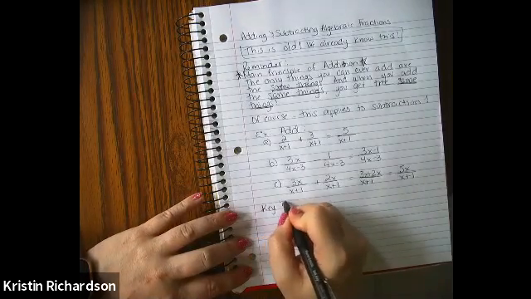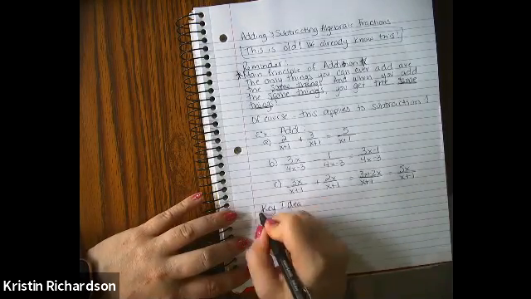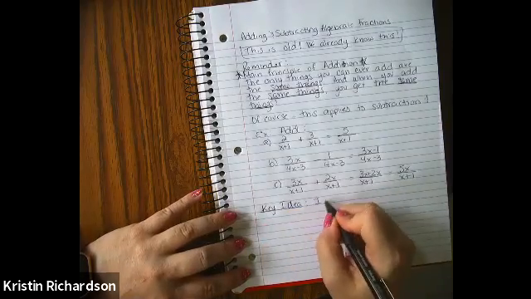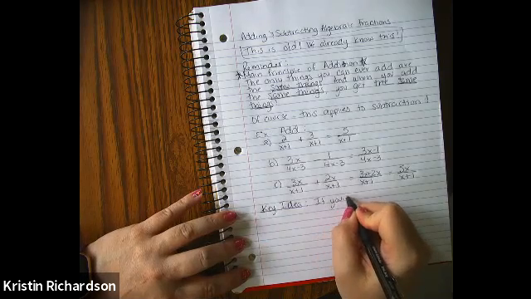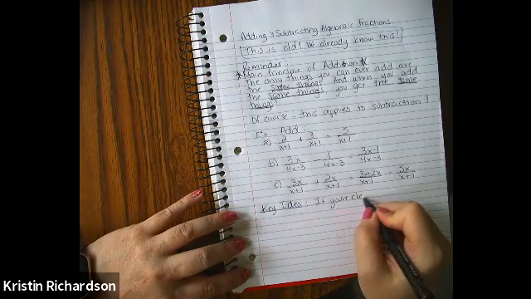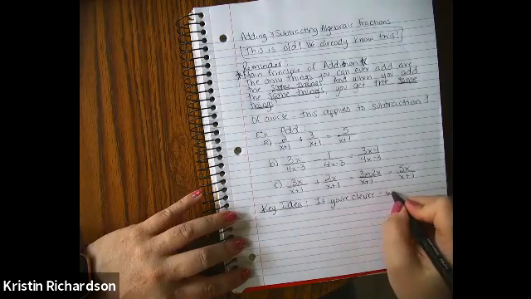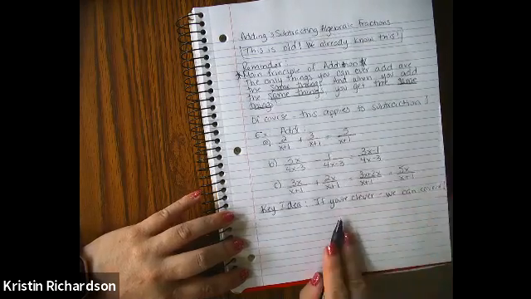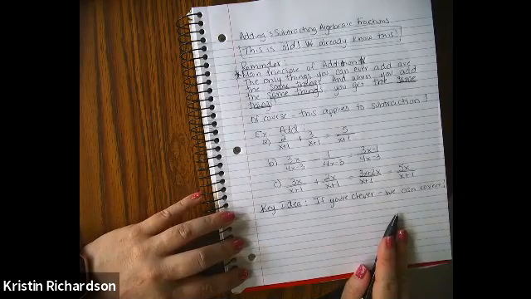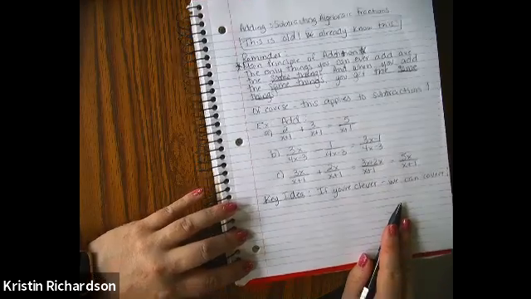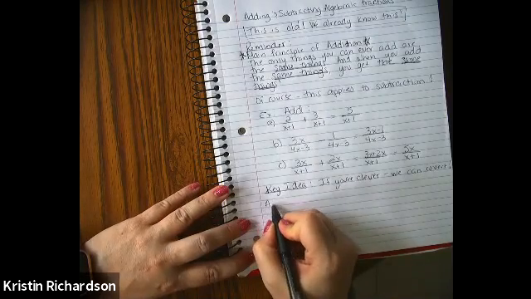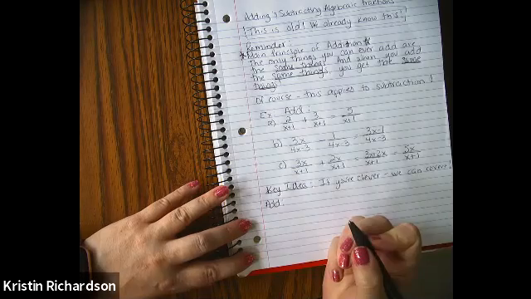A key idea, and again, this is something that we already know, is that if you're clever, you can convert. So if we have things that aren't the same, we can definitely convert them. And I am going to start, just like I did with the simplifying fractions, with an example that looks like this.